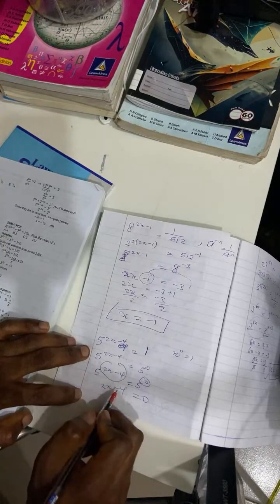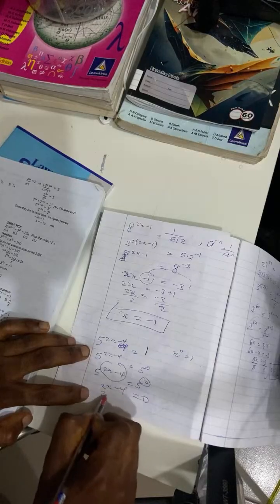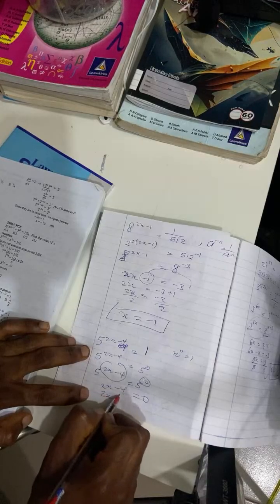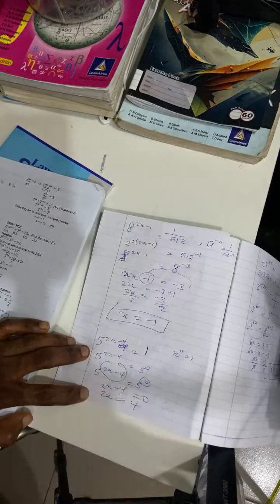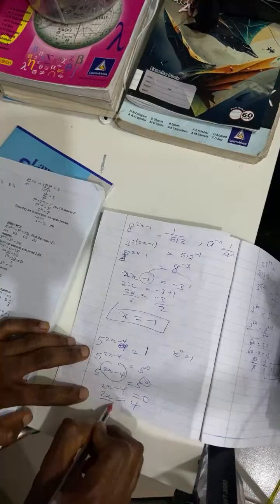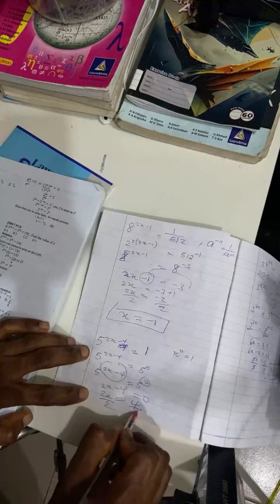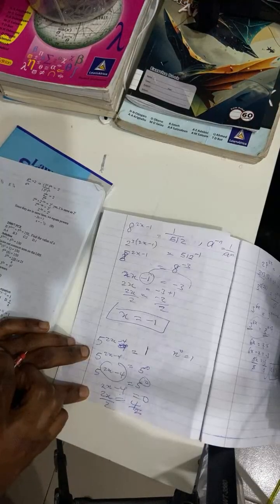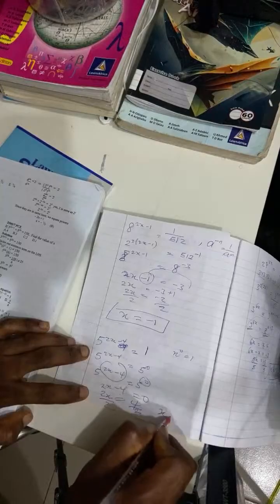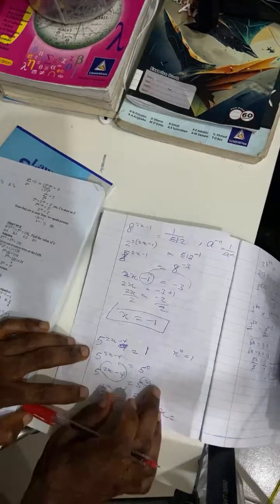All you have to do here is just to do what? 2x, you add 4 to both sides, is equal to 4. Okay? So if you get 4, to get value of x, you divide by 2, divide by 2. When you divide the left and right hand side by 2, what do you observe? Your x is equals to 4 divided by 2 is what?